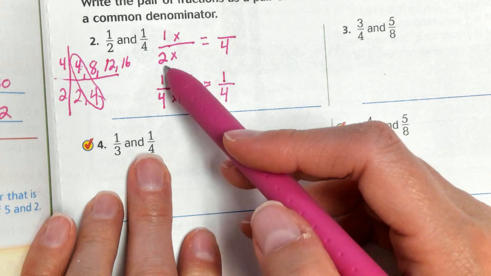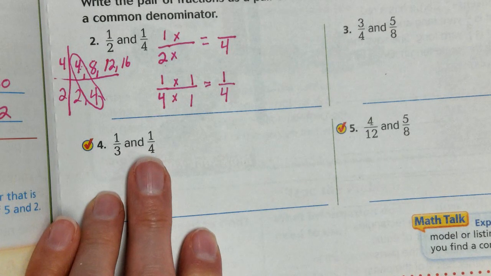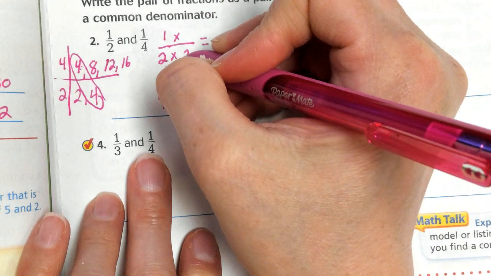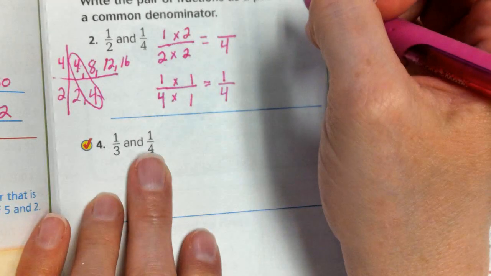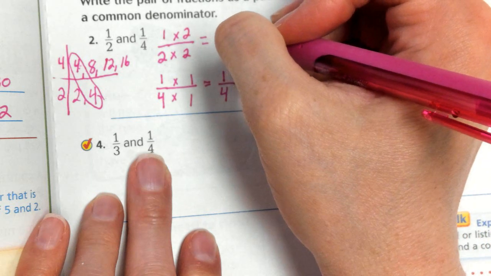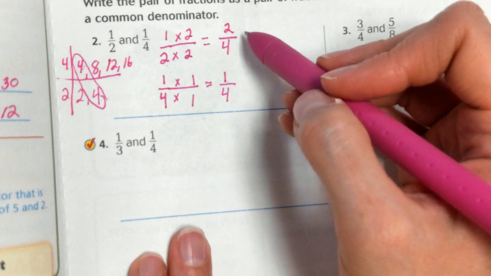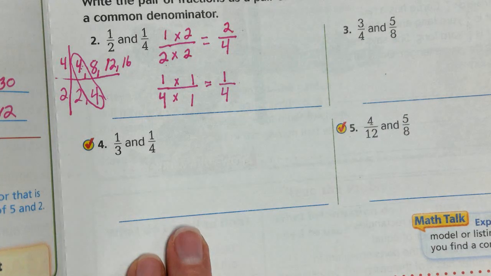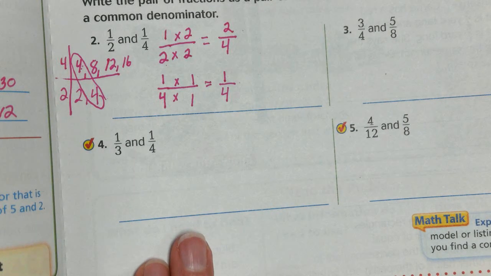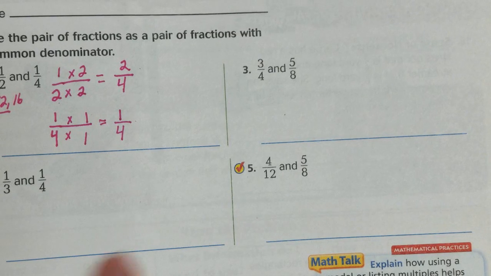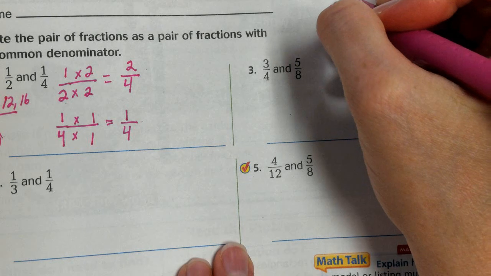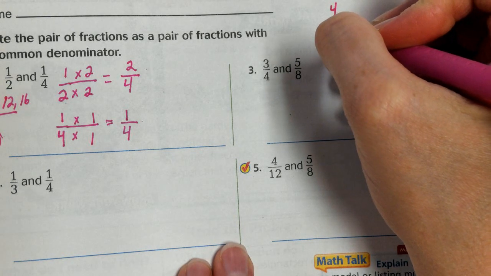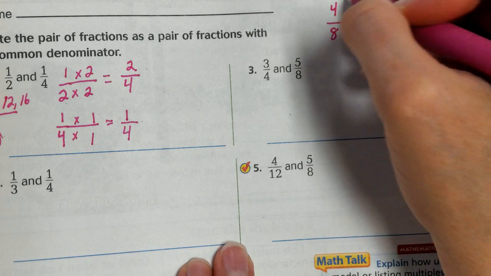Now, what about this fraction? 2 times what equals 4? 2 times 2. So what do I need to multiply this numerator by? 2. So 1 times 2 equals 2. So what is my pair of fractions? 2/4 and 1/4. All right, let's look at 3/4 and 5/8. What are my two denominators? 4 and 8.